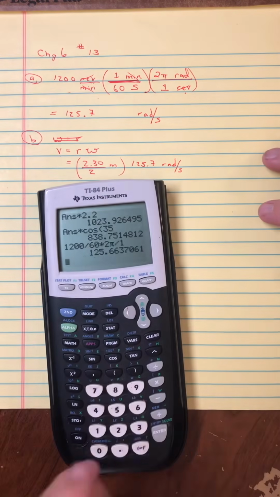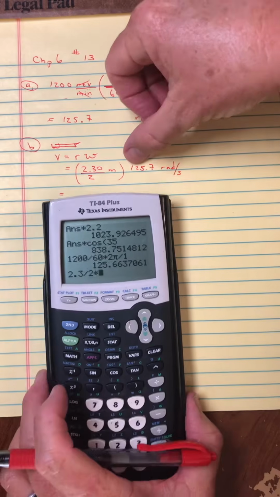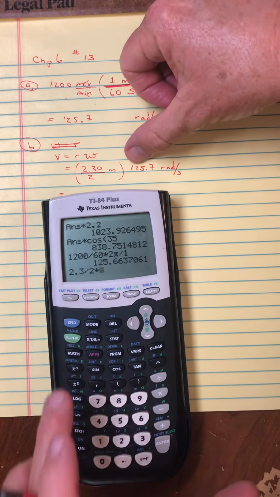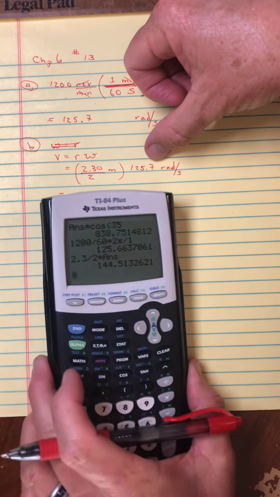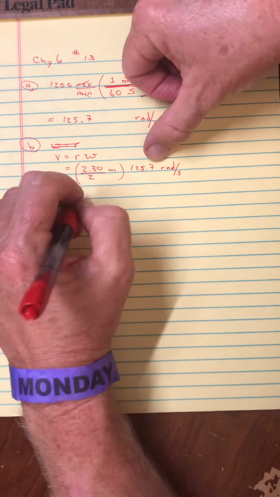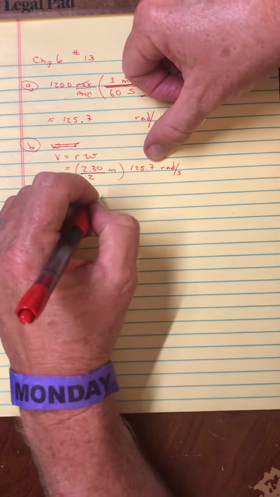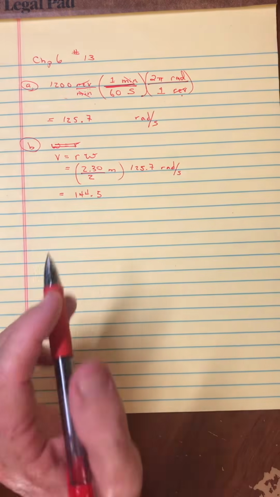And so grabbing my calculator, 2.3 divided by 2 here, times the last answer that's in my calculator, gives me a speed of about 144.5. And this is a good time to mention units again.